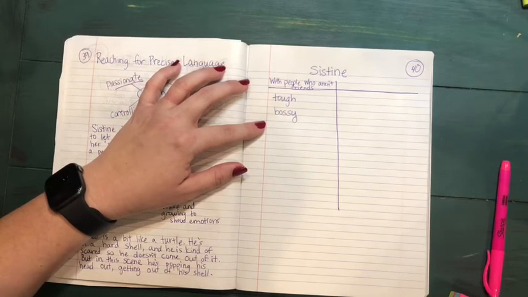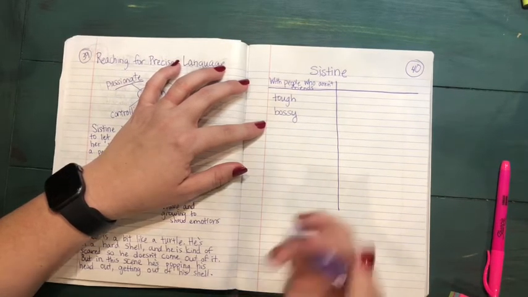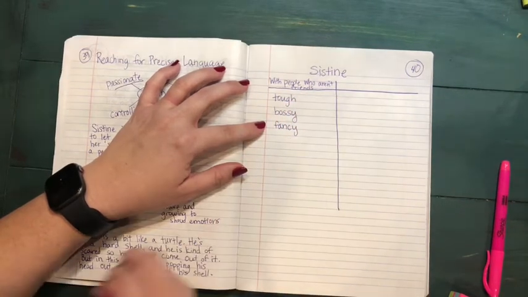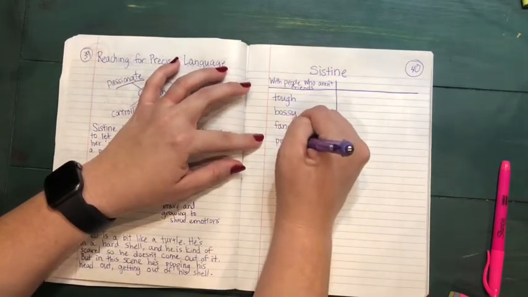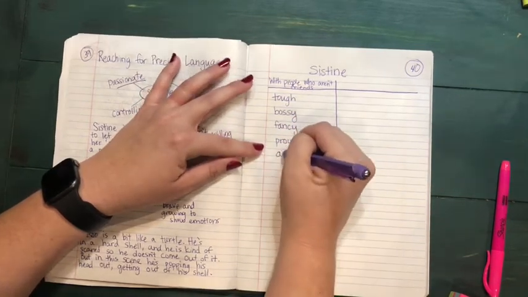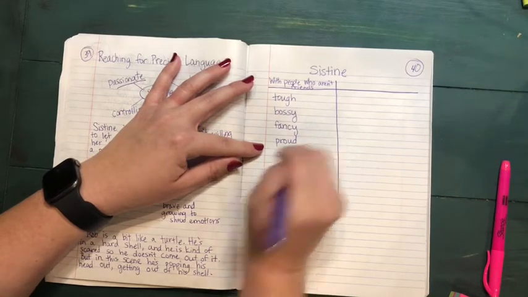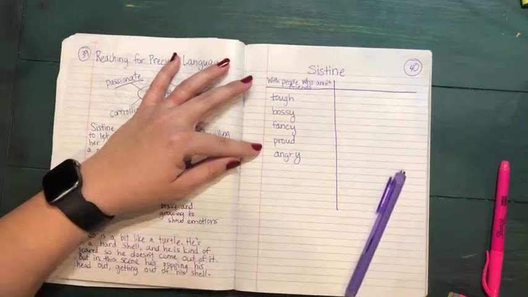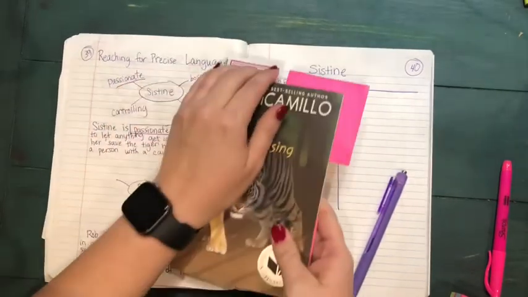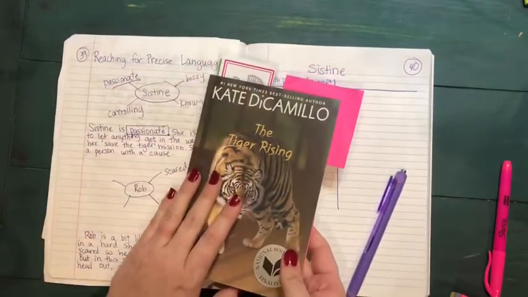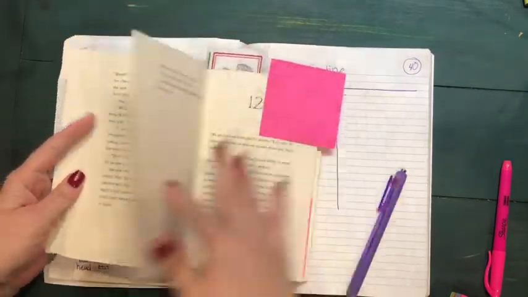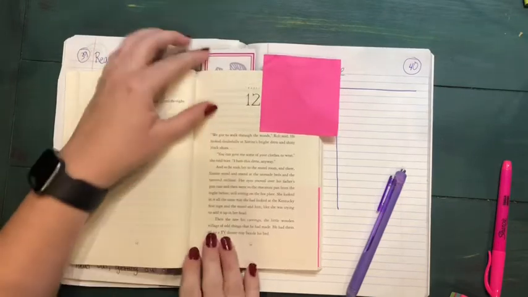What do you think about her? You might say that she's fancy because of the clothes she wears. You might say that she's proud of where she comes from. You might even say that she seems a little angry at times. I'm going to be reading a portion of our story, and I want you to listen and start formulating what other words we could use to describe who Sistine is. So I'm going to go back to chapter 12, and I want you to listen.